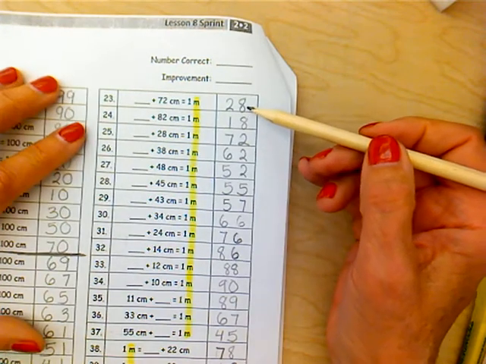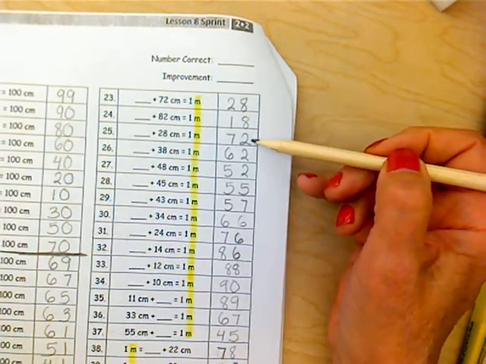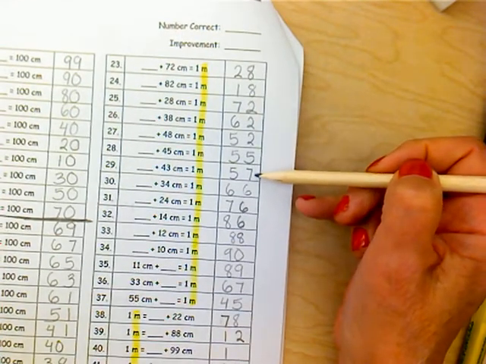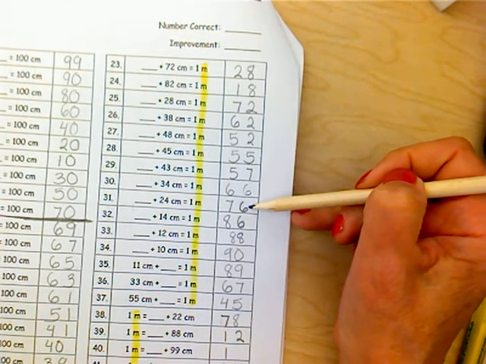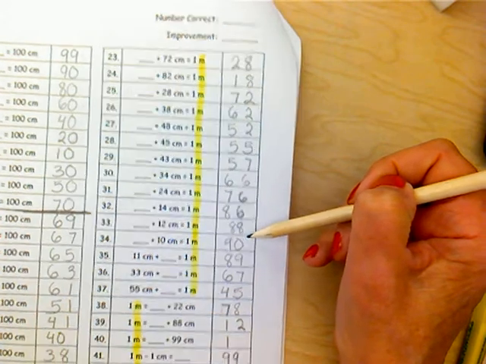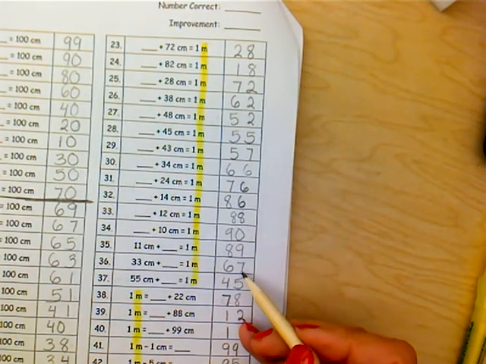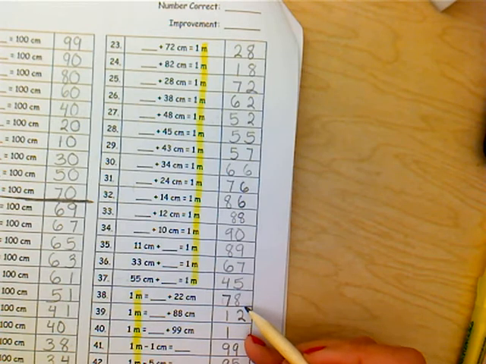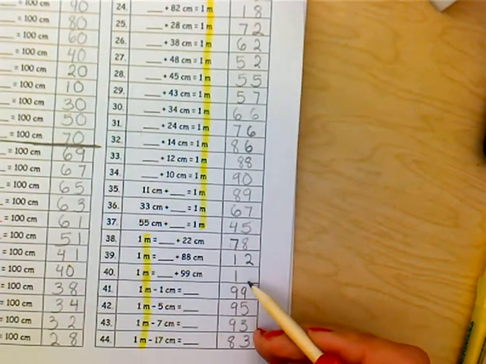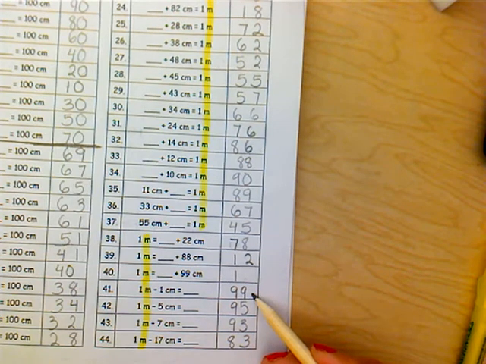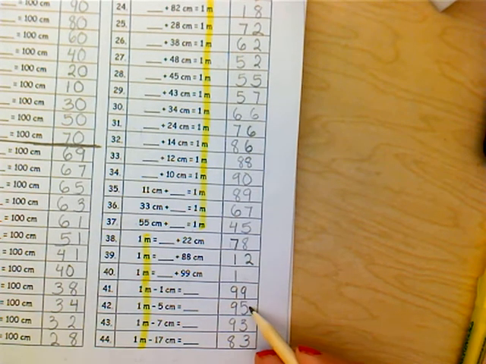All right, 28, 18, 72, 62, 52, 55, 57, 66, 76, 86, 88, 90, that one was pretty easy, 89, 67, 45, 78, 12. That one was easy because I only needed one, and this one was easy because I needed 99, 95, 93, and 83.